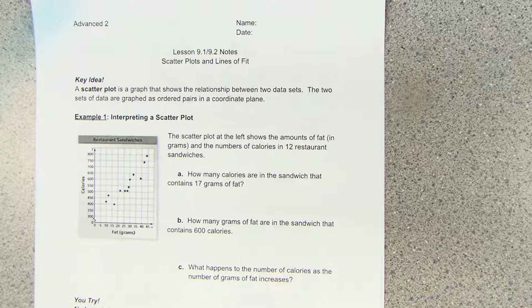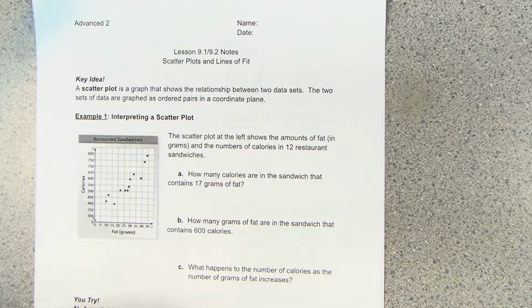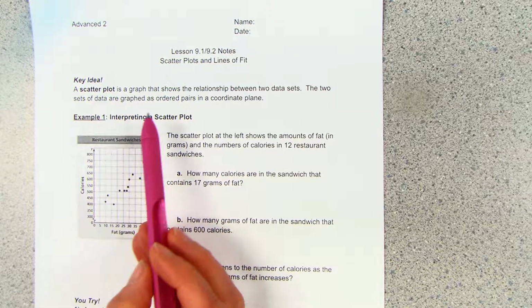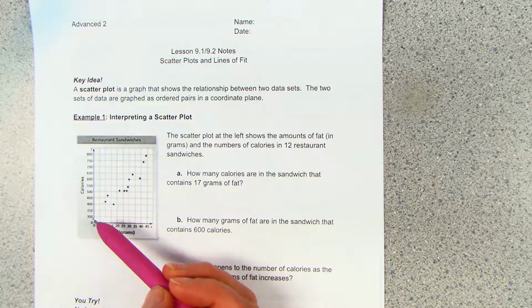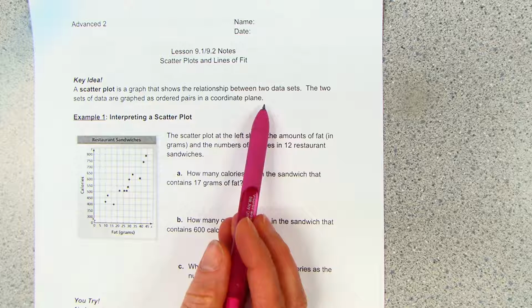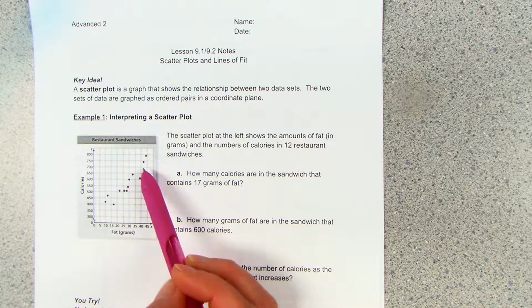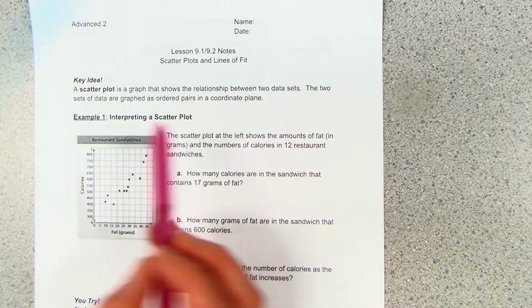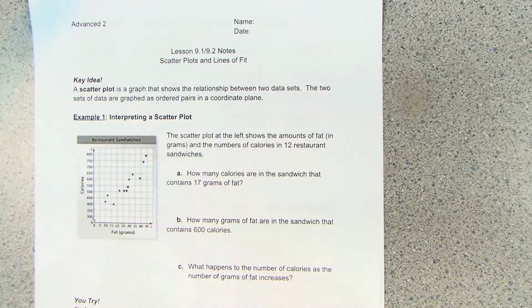This is the lesson 9.1 and 9.2 notes combined on scatter plots and lines of fit. The first key idea is that a scatter plot is a plot that shows the relationship between two data sets. So when you were comparing data sets in CODAP, you were looking at scatter plots amongst others. That was one of the plots that you could start with. The two sets of data are graphed as ordered pairs in a coordinate plane.